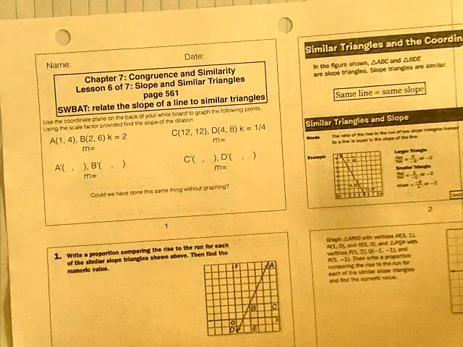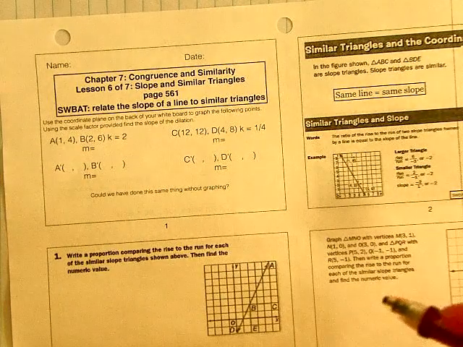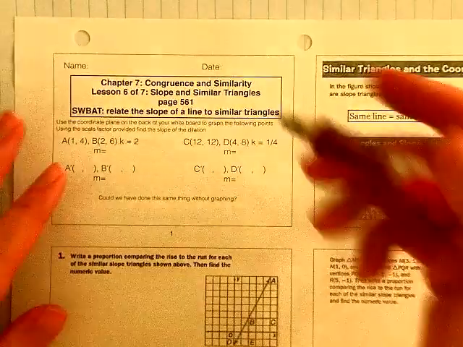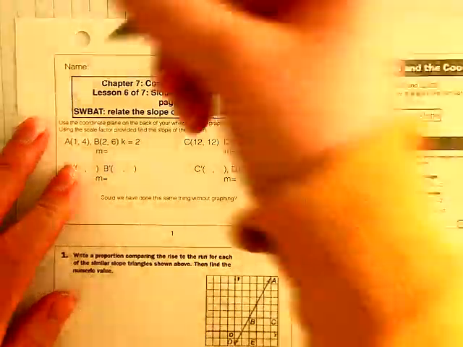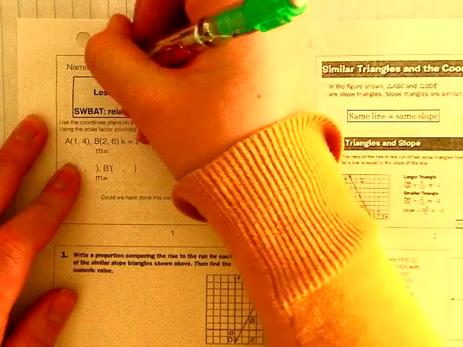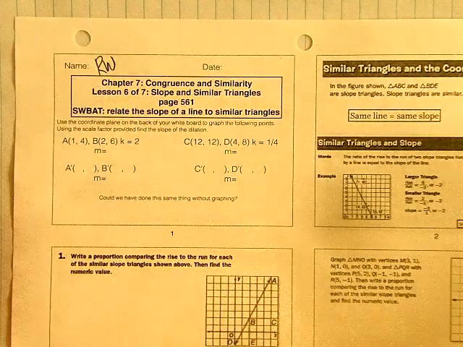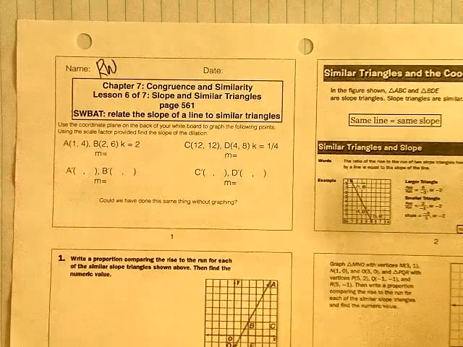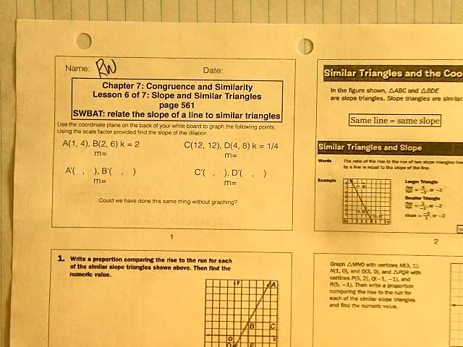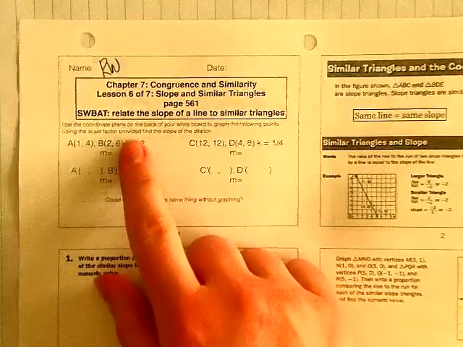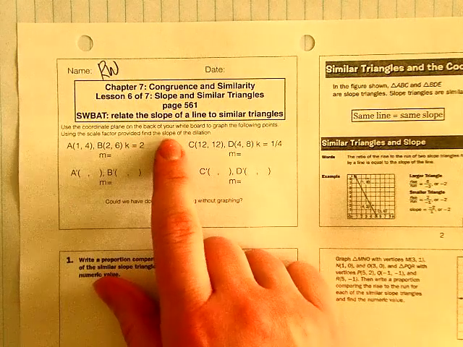Okay, so today we're moving on to slope and similar triangles. So we'll have some triangles, usually on a coordinate plane, and we're going to talk about slope. In order to do that, first we're going to do a refresher. This one says, use the coordinate plane on the back of your whiteboard to graph the following points. Use the scale factor provided and find the slope of the dilation.